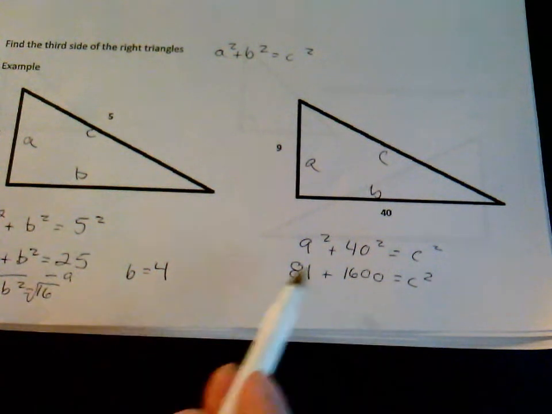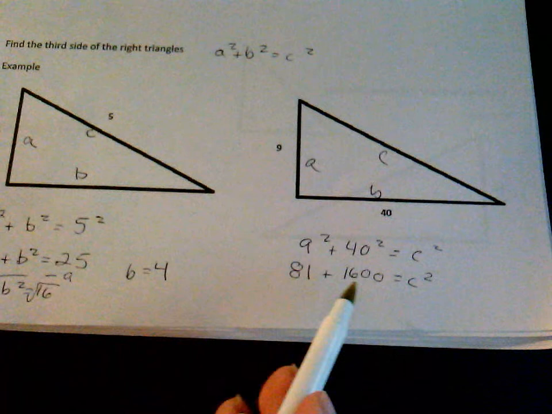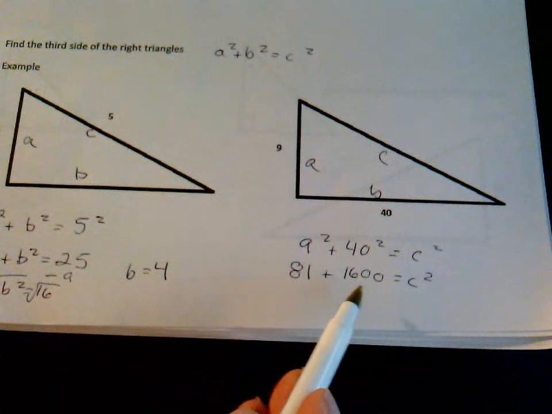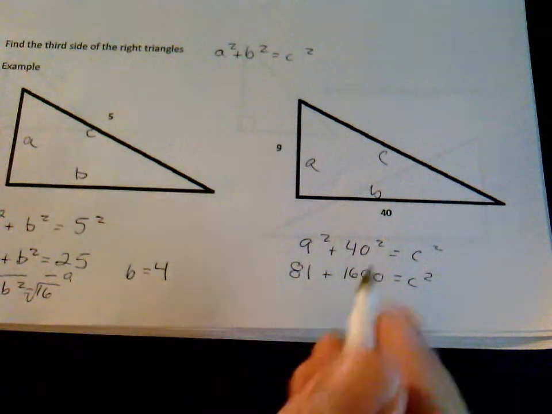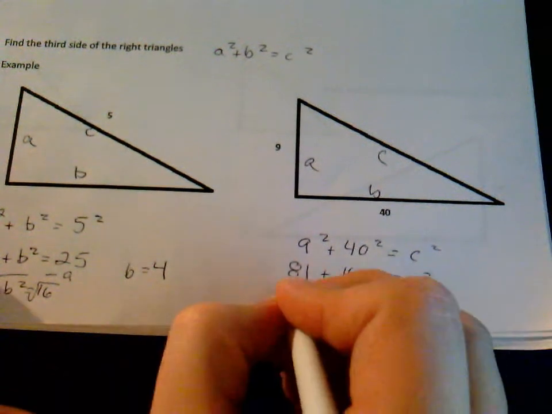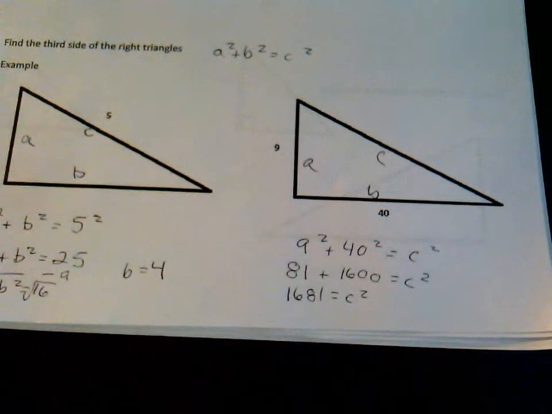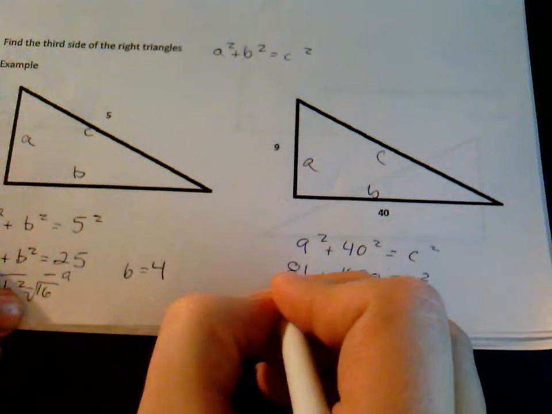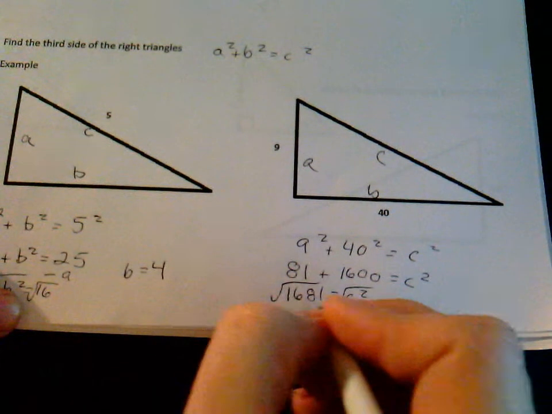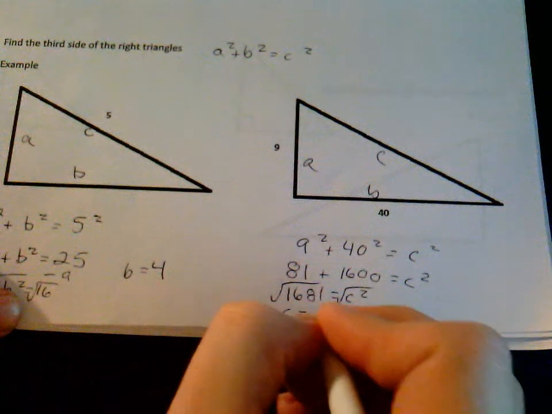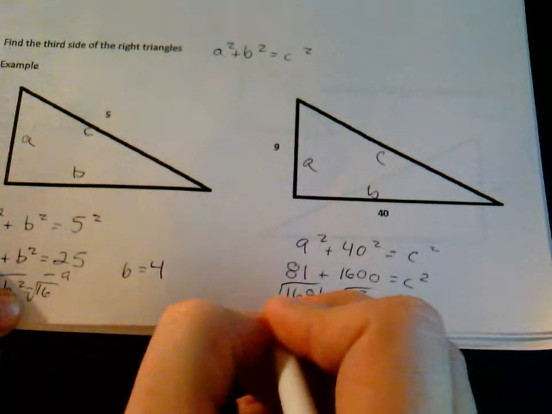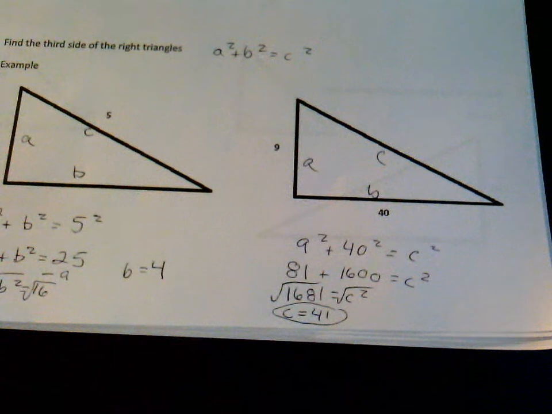At this point, I don't have to add or subtract, because I have them all on one side. The c squared is already by itself. So I can just add these two together. It becomes 1681 equals c squared. Our last step is to square root everything. Square root, square root. This gives you c equals 41. So our hypotenuse is 41.